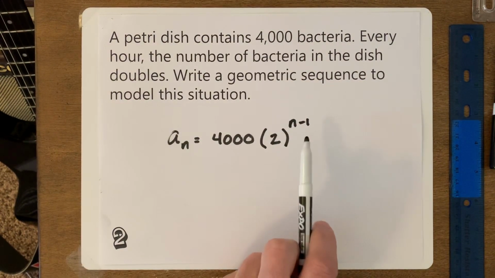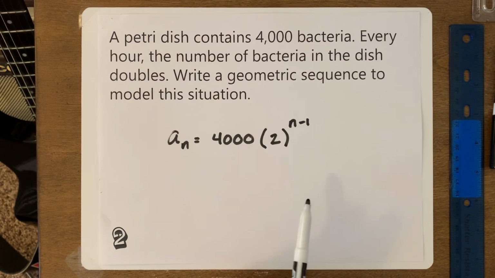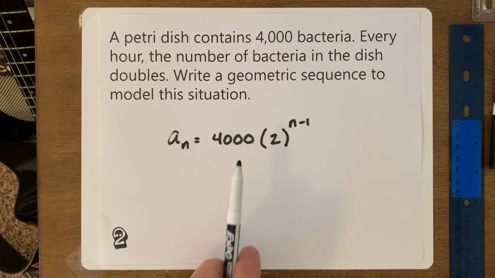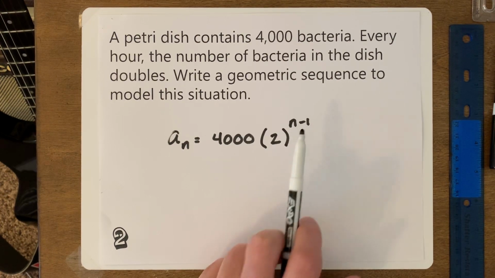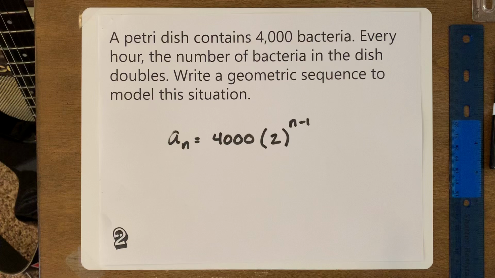So here's an interesting thing. Why is it n minus 1? Well, we saw an n minus 1 with arithmetic that got rid of that term, so you get your initial value back. For this one, if the first term is 1 for n, 1 minus 1 is 0, 2 to the 0 is 1, and then we get our 4,000 back for our first term. So we do need it to be n minus 1 for this problem. And that would be it. You could write out all of the terms if you want to, or the first 5 or 6, but this right here would be the explicit rule that gets you all of the terms of that sequence.